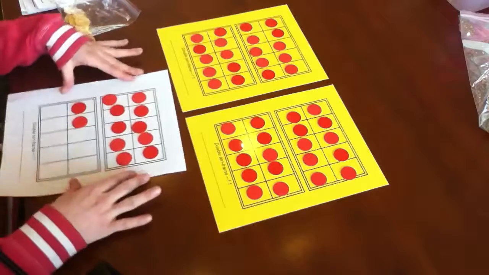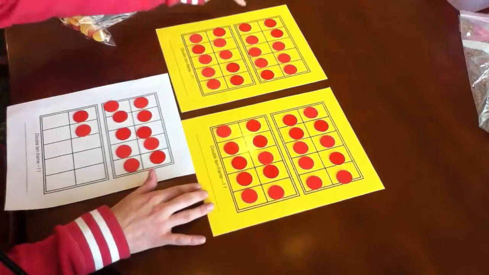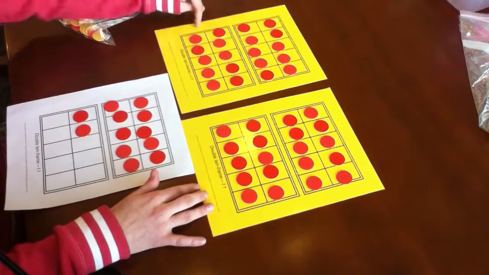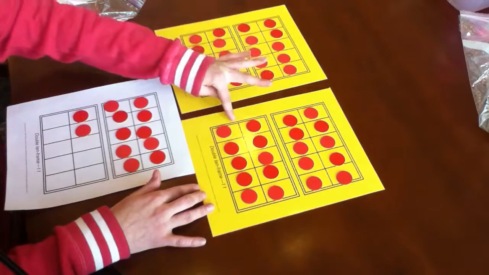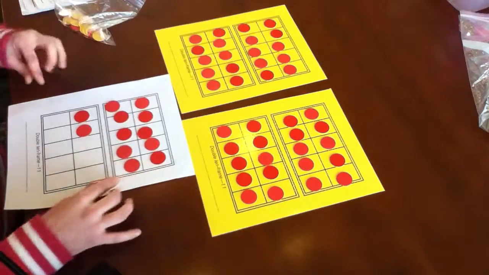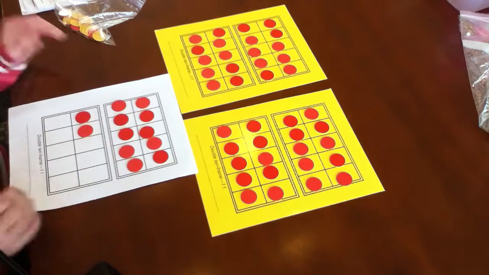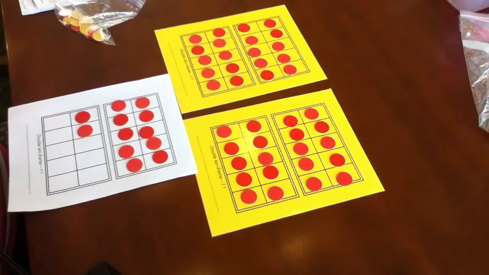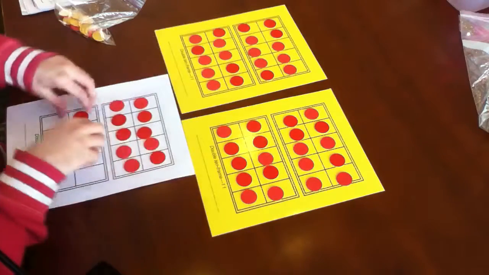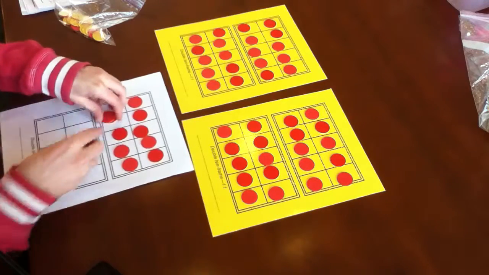So now what we just need to do is go back and count. 10, 20, 30, 40, 50, 1, 2. So now we see that when we added, we have 52. And that is how you do addition using 10 frames.